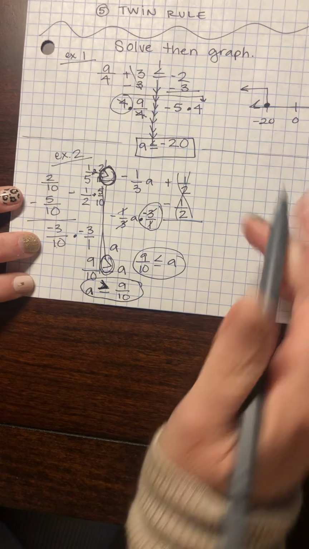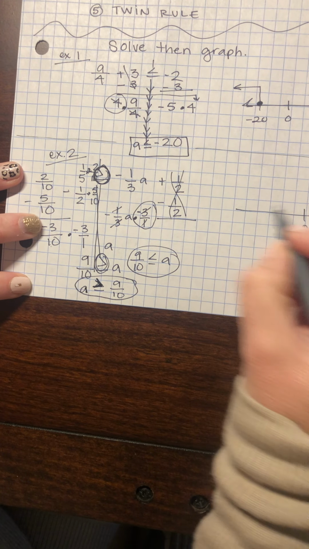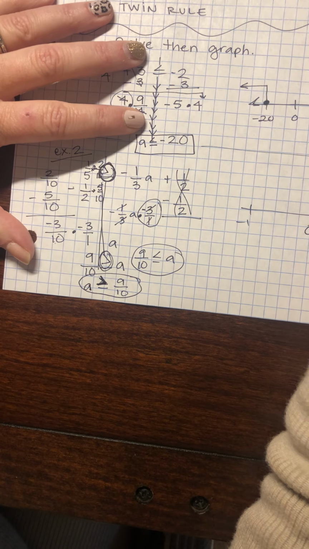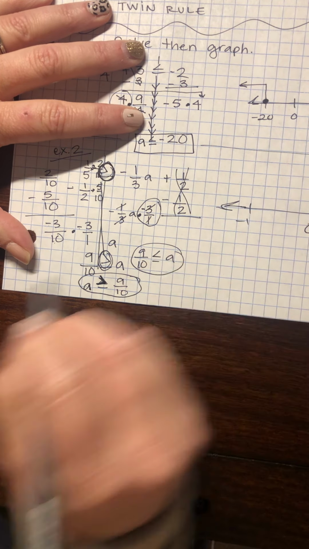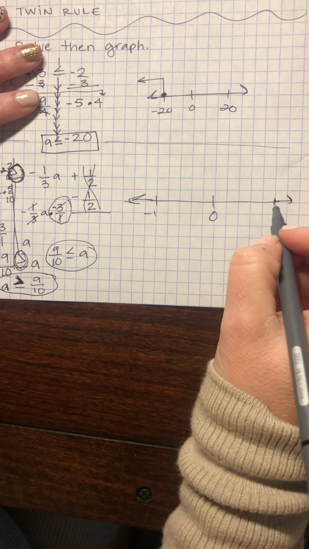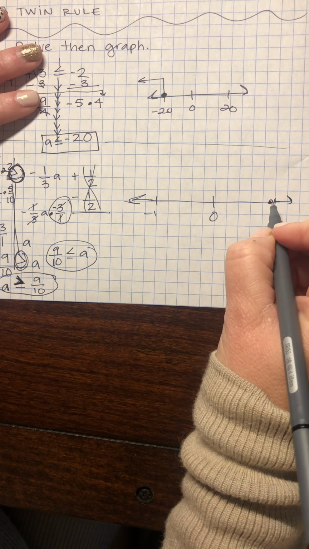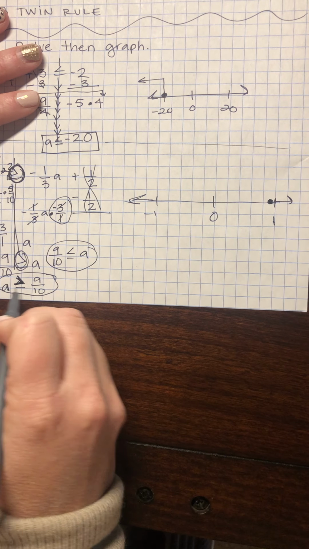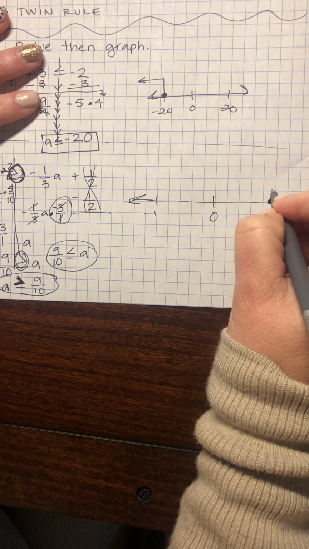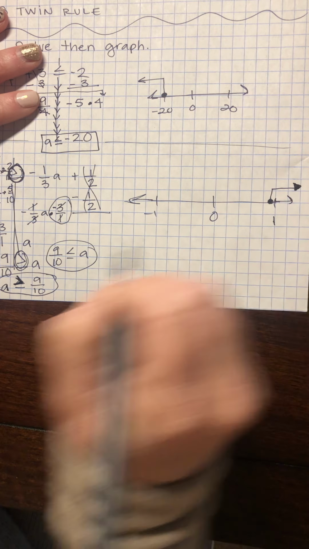Okay, now we graph that. Sorry about that. So 9/10 is almost 1, right? So I'm going to have negative 1, and I'm going to have positive 1 on my number line. And then I'm at positive 9/10, so I'm over here. I have a filled in circle because it's equal to, and a is supposed to be greater than. So a number greater than 9/10 is going to be anything to the right.